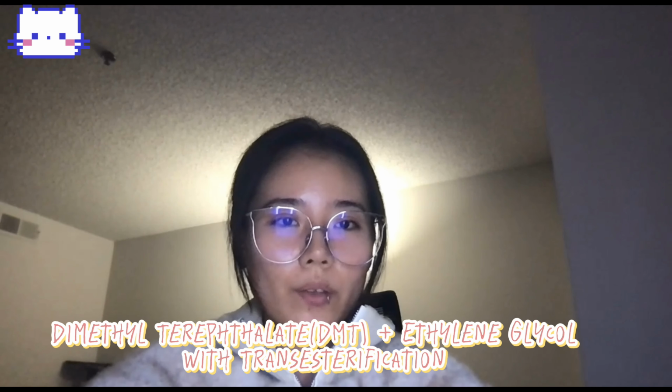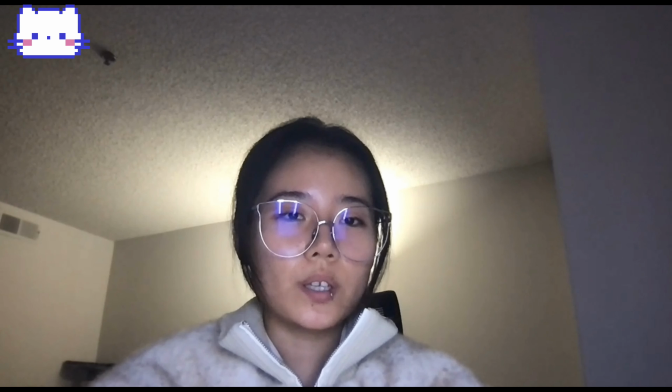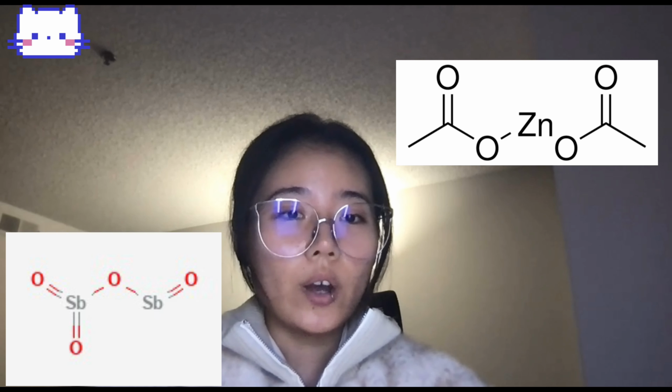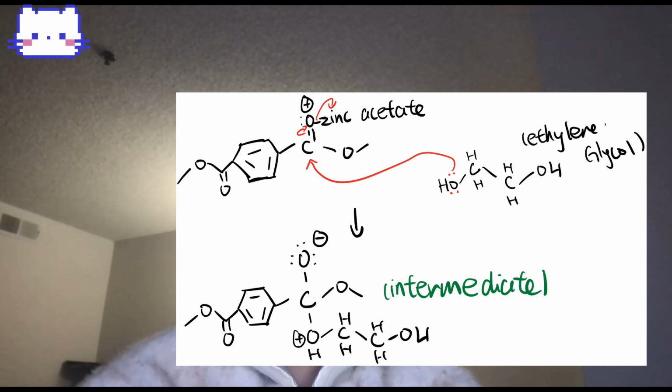When we're using dimethyl terephthalate, it undergoes a trans-esterification with ethylene glycol. This process replaces the methyl ester groups in dimethyl terephthalate with hydroxy groups from ethylene glycol to form bis-2-hydroxyethyl terephthalate, which is BHET, while producing methanol as a byproduct. This reaction is typically catalyzed by metal-based catalysts such as zinc acetate, antimony oxide, or titanium alkoxide. The catalyst polarizes the carbonyl bond in DMT, making it more susceptible to nucleophilic attack. The hydroxy group in the ethylene glycol acts as a nucleophile.